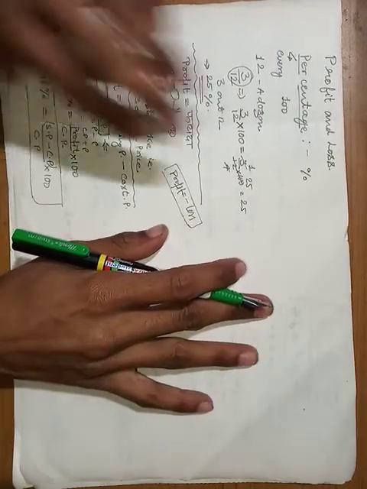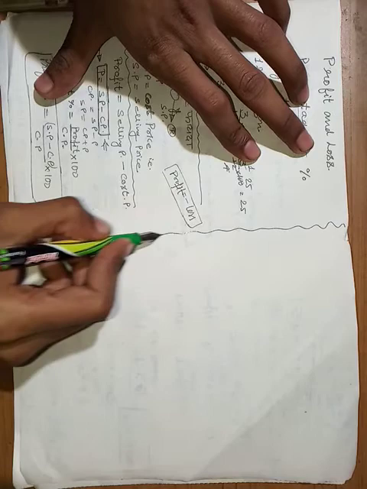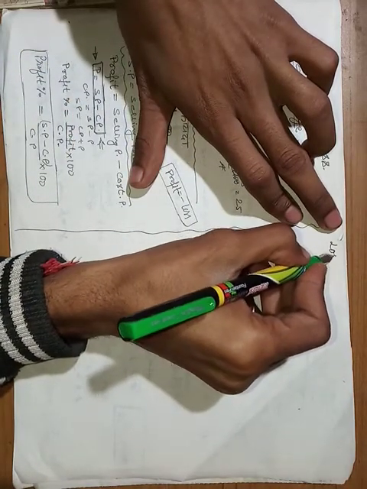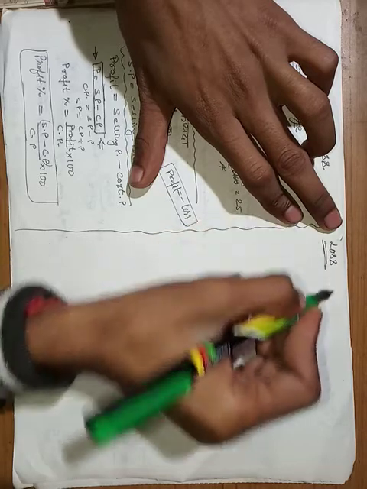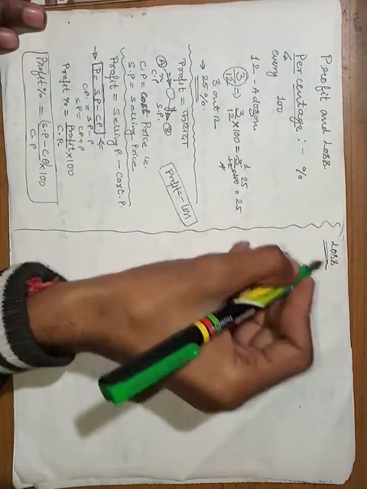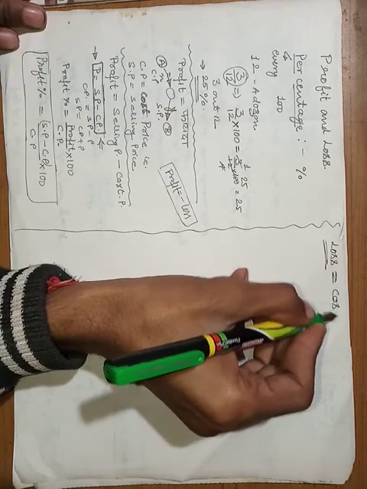The other thing is loss. What if you are facing loss? How to calculate loss? For loss, you must know loss is equal to cost price minus selling price.